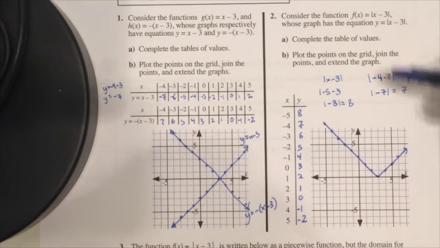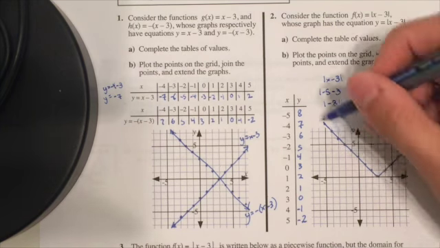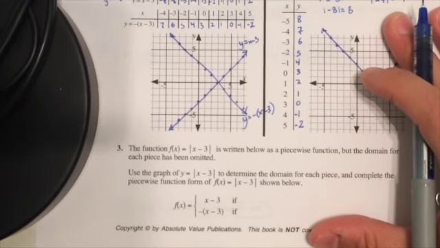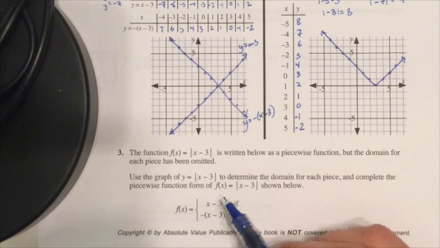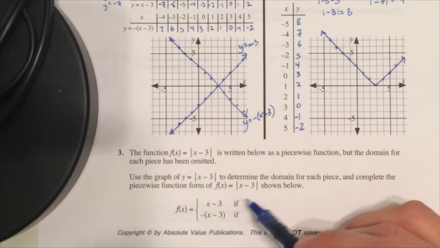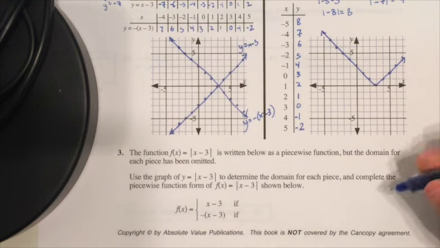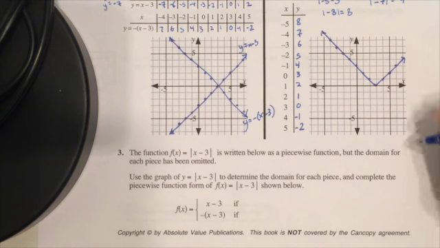Okay, so the function f of x is equal to the absolute value of x minus 3 is written below as a piecewise function, but the domain for each piece has been omitted. So use the graph of y is equal to x minus 3 to determine the domain for each piece and complete the piecewise function form of f of x is equal to the absolute value of x minus 3 shown below.